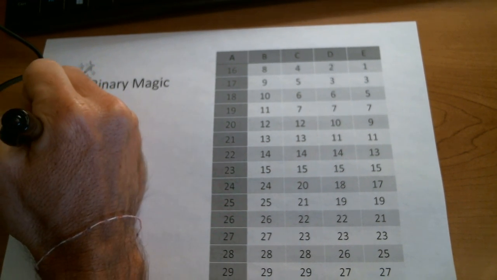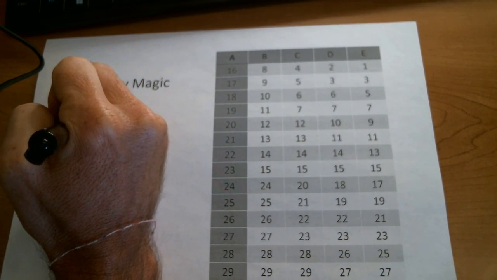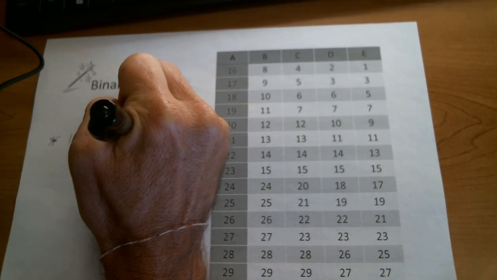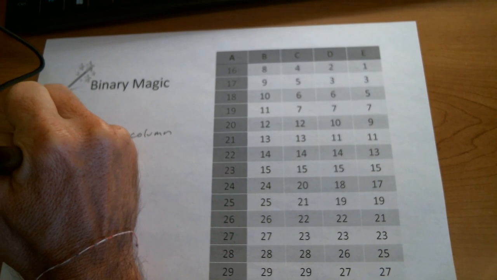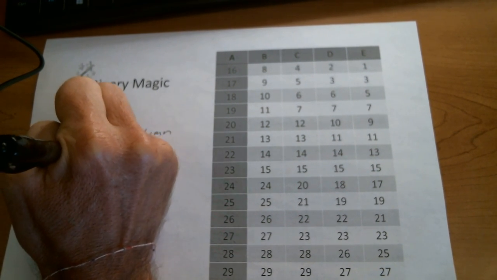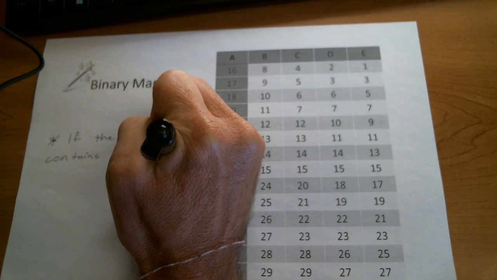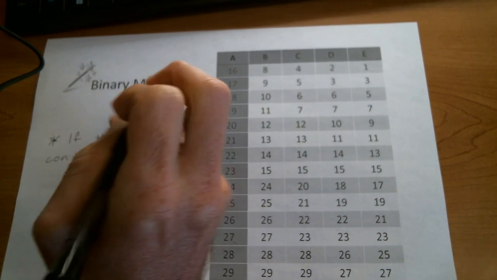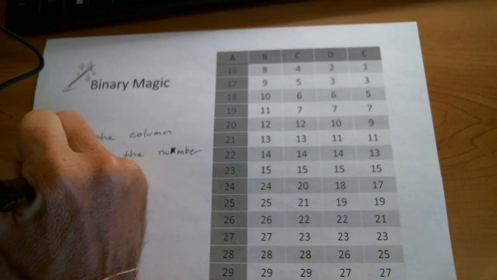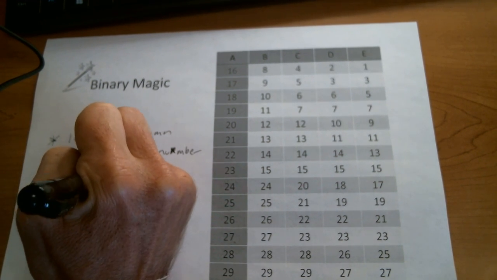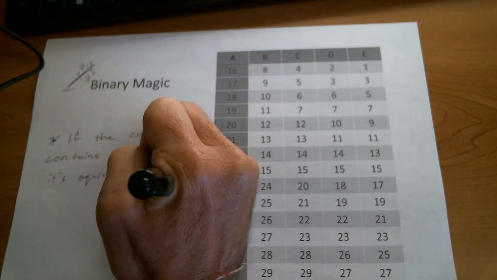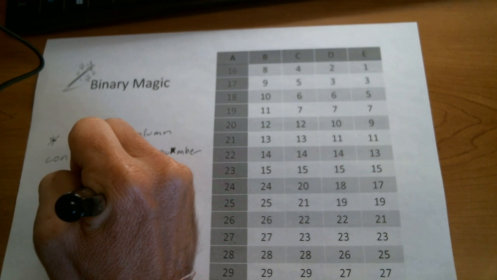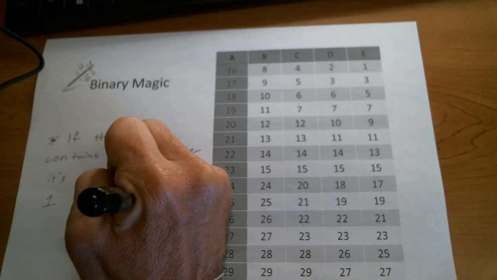So the trick to this whole little pulling back the curtain on this trick was if the column contains the number, it's equivalent to a 1 in the binary representation.